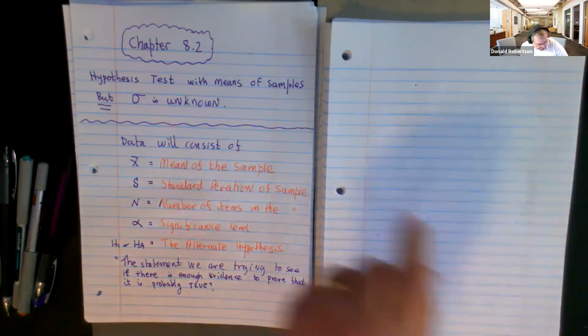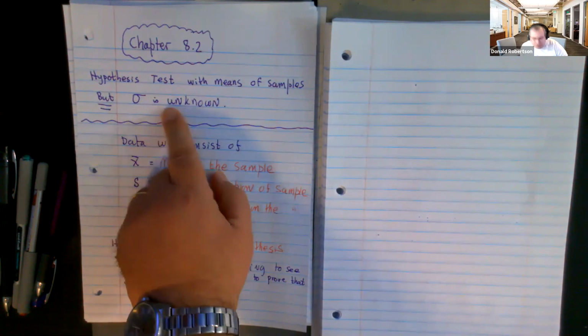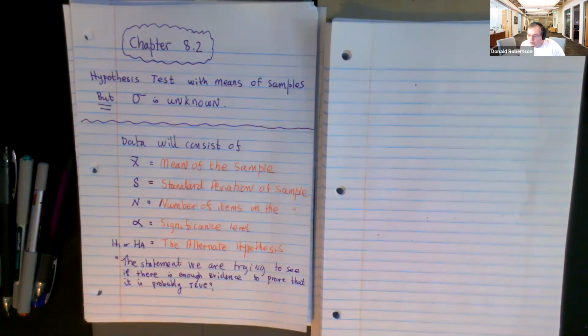The main difference is sigma is unknown. You do not know what sigma is equal to, which is actually more realistic. Can you imagine? It'd be quite rare for you to know what the population standard deviation is, mostly because you don't even know who's in the entire population, right? You get little snapshots of it, which is what a sample is. But there's a huge number of people in that population, so it's hard to tell what that is.